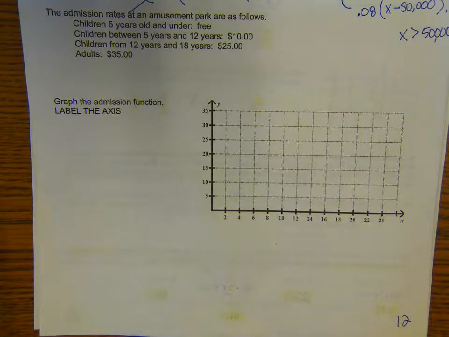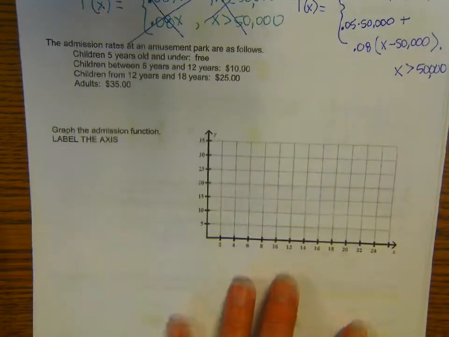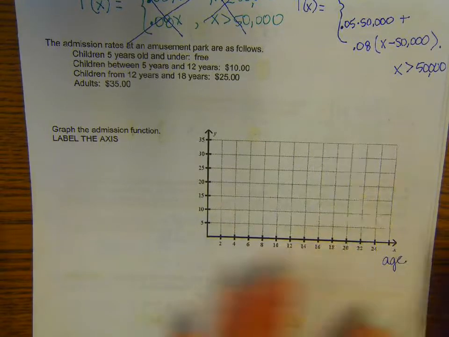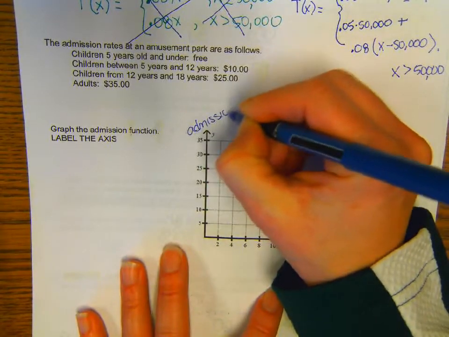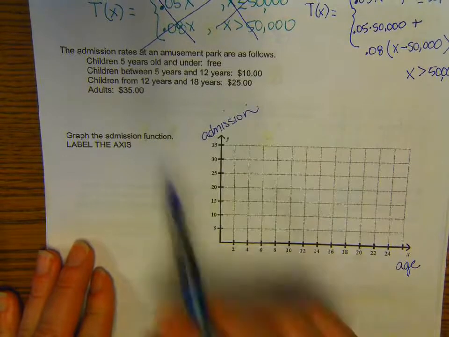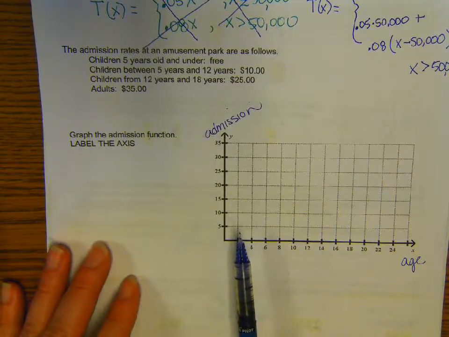Okay. And there's some ages on here. Do you see that? Yeah. All right. And this is their admission. So this is the admission function. Let's graph it first, and then we're going to make an equation for it, okay?